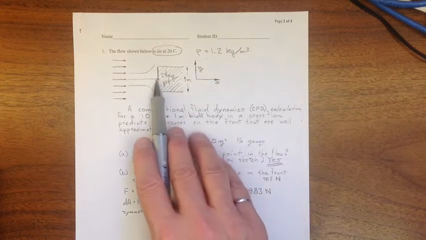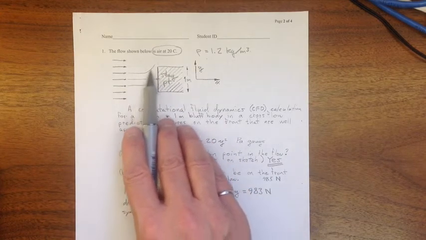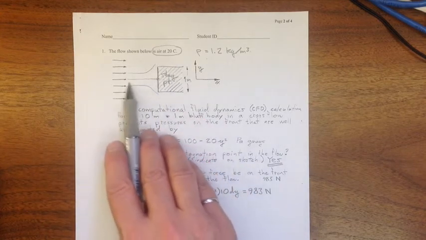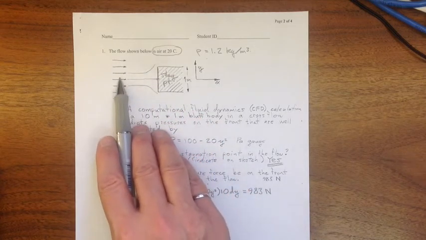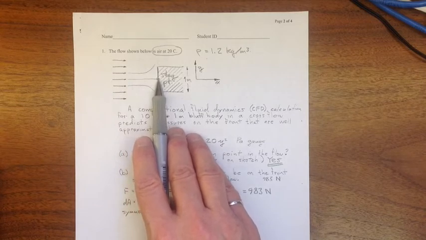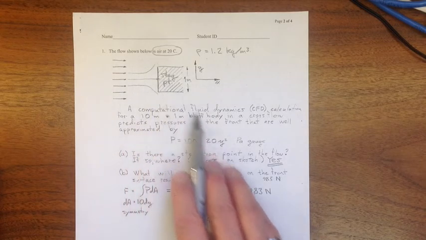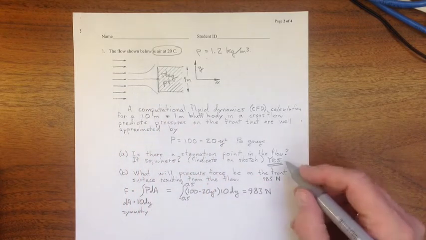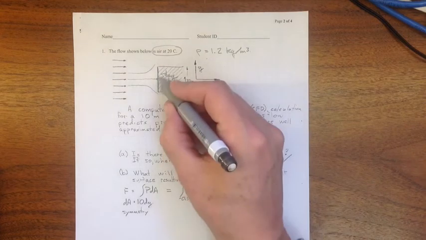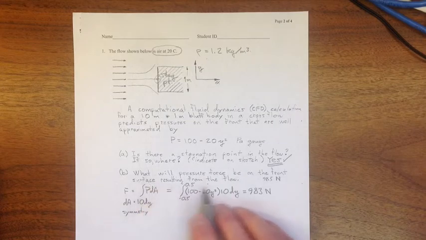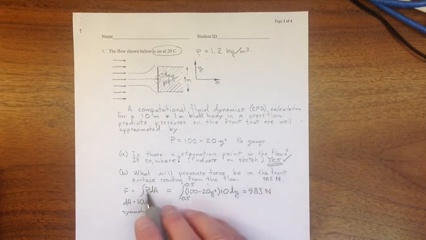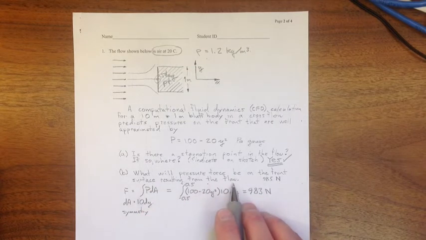So the pressure is highest where y is equal to 0, right here. And that actually is the stagnation point, because we expect, given the symmetry of this problem, that the flow will go the same way on both sides. And the streamline right down the middle will stop right there at a stagnation point. So yes, there's a stagnation point. It is right there. What will the pressure force be on the front of the surface resulting from the flow?